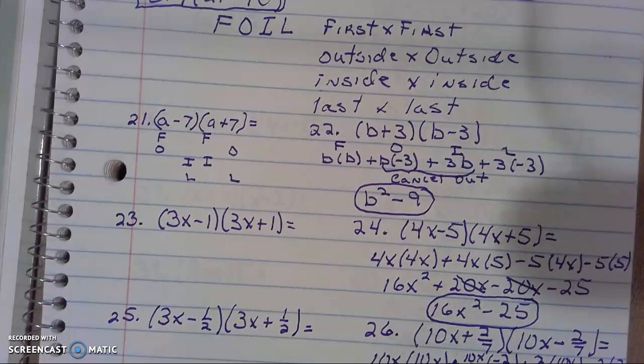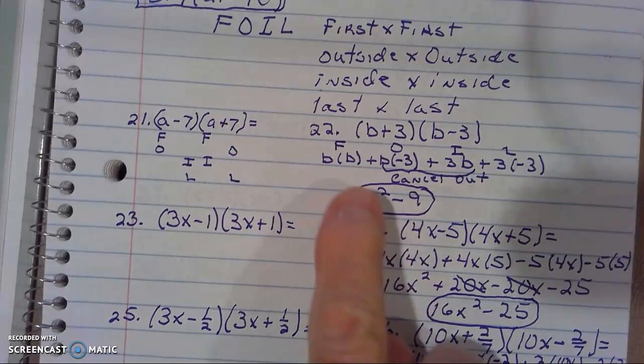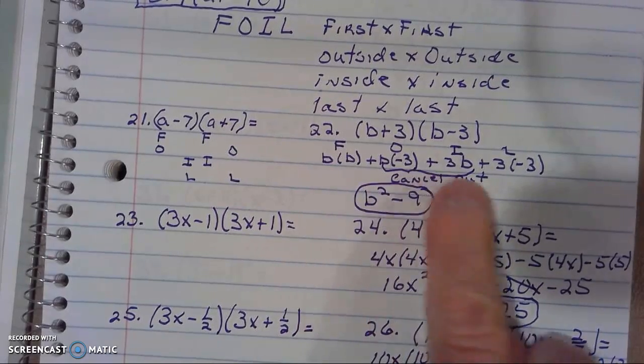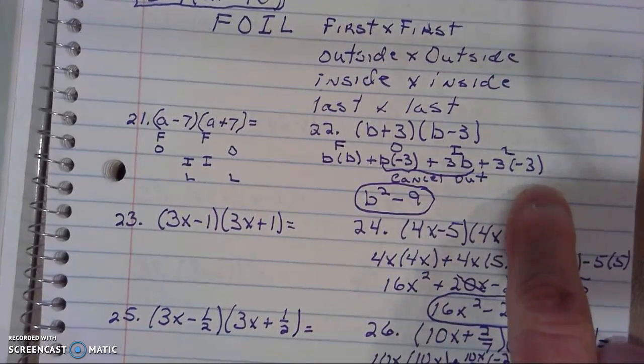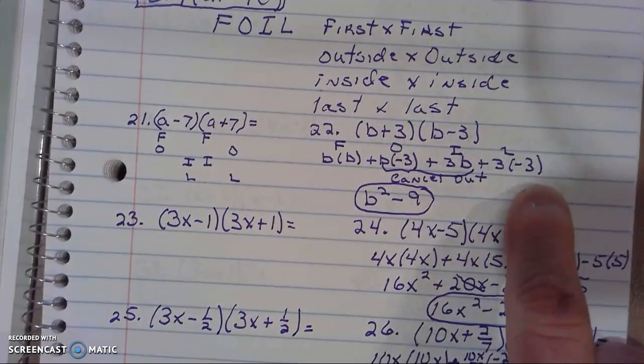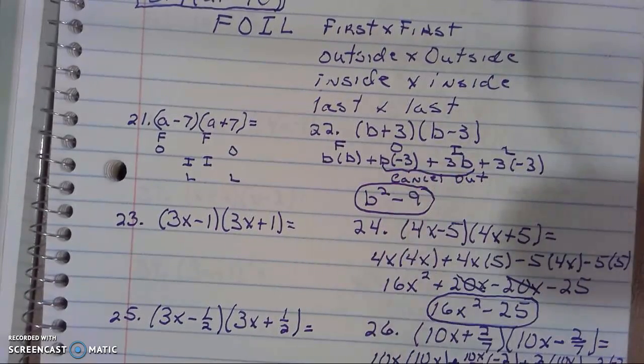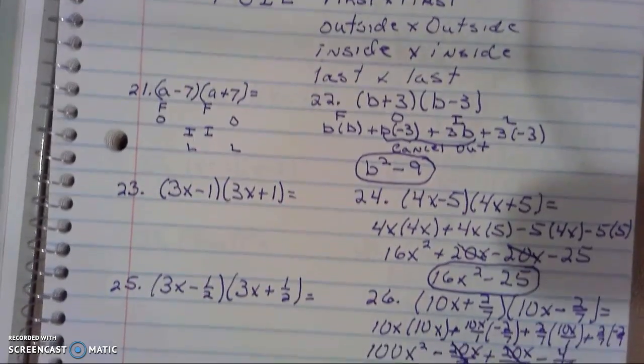b times b is your first times your first. The b times the negative 3 is the outside. The 3 times the b, plus 3b, is the inside. The 3 times the negative 3 is your last times your last. So you have b squared minus 3b plus 3b minus 9. And then you cancel the two out in the middle because negative 3b plus 3b. So b squared minus 9.